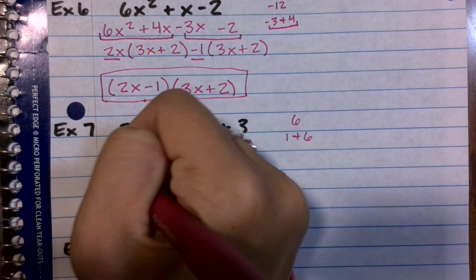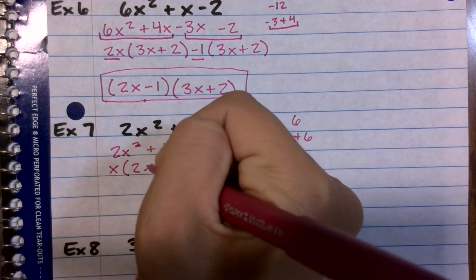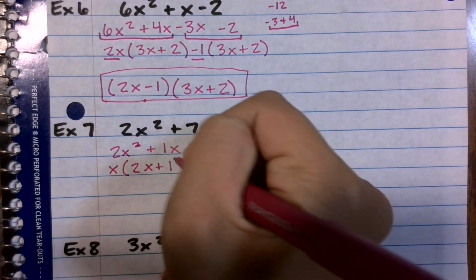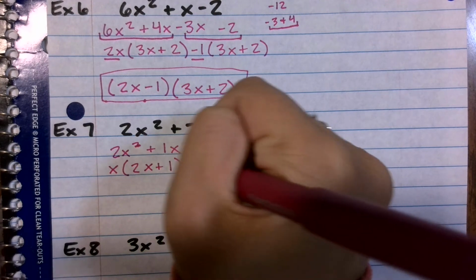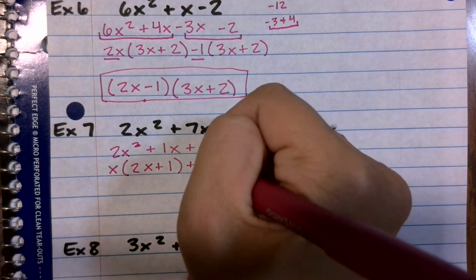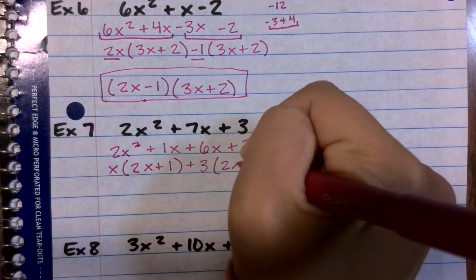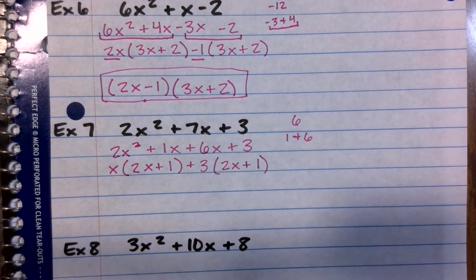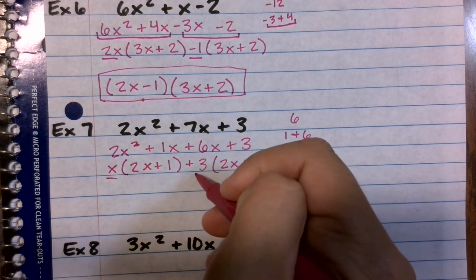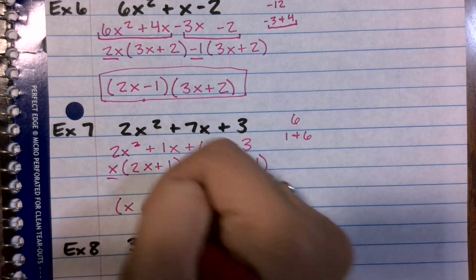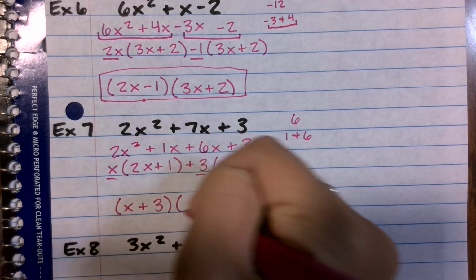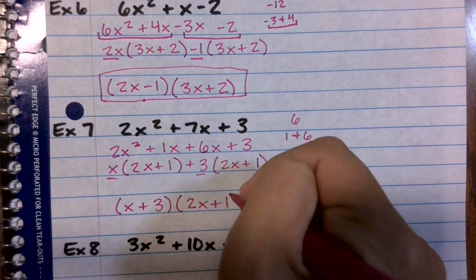Factoring by grouping, I can factor an x out of the first two terms. I can factor a 3 out of the second two terms. What I've factored out becomes the first factor. What's repeated becomes the second factor.